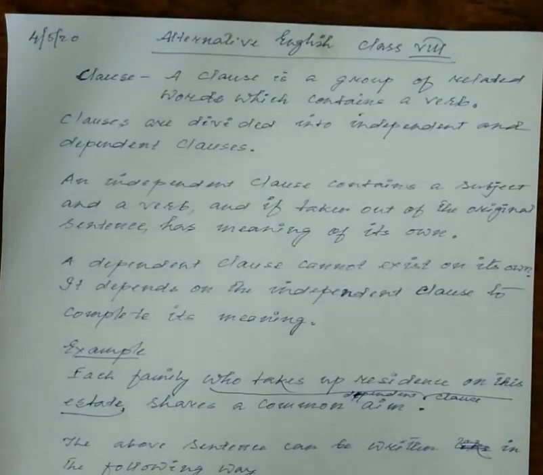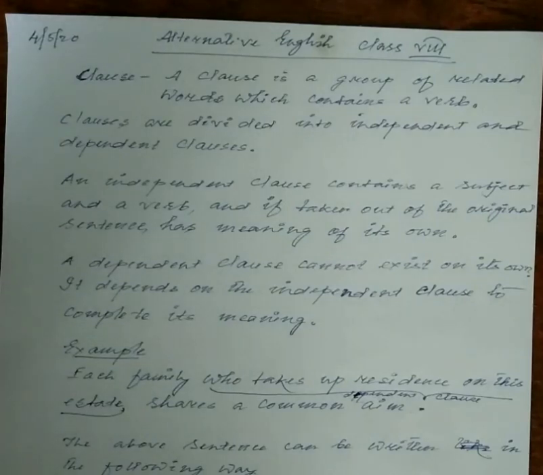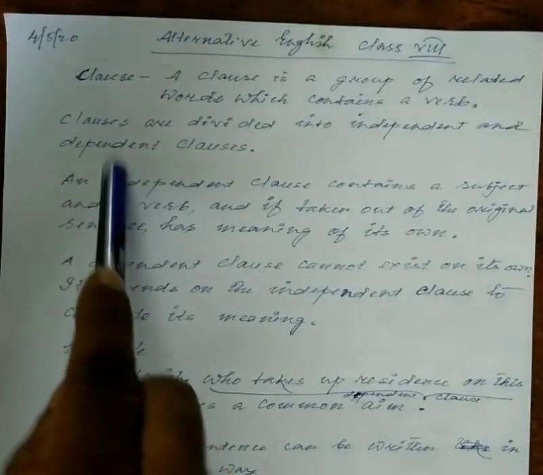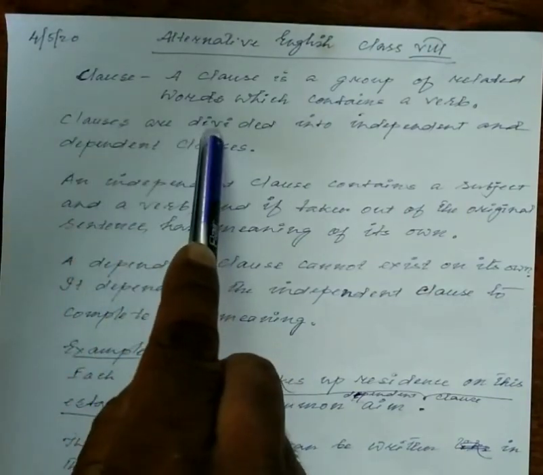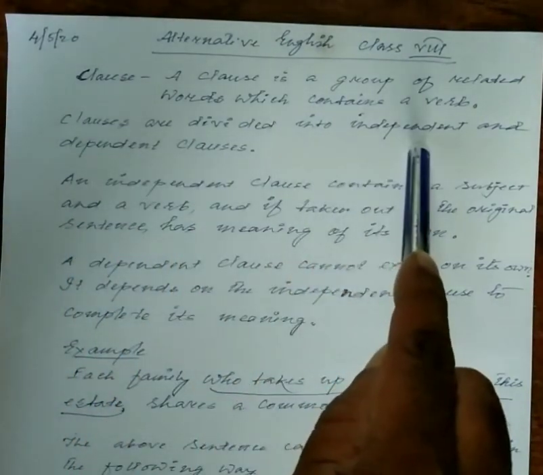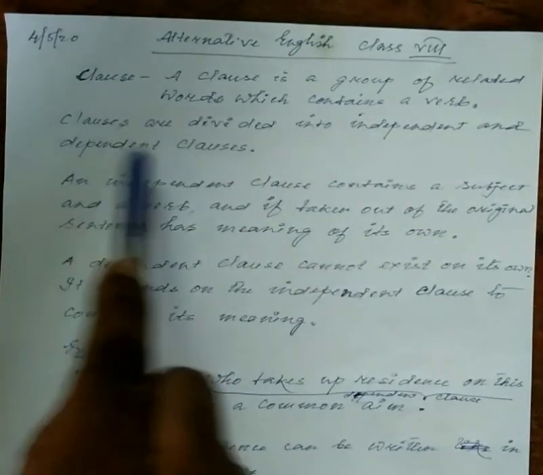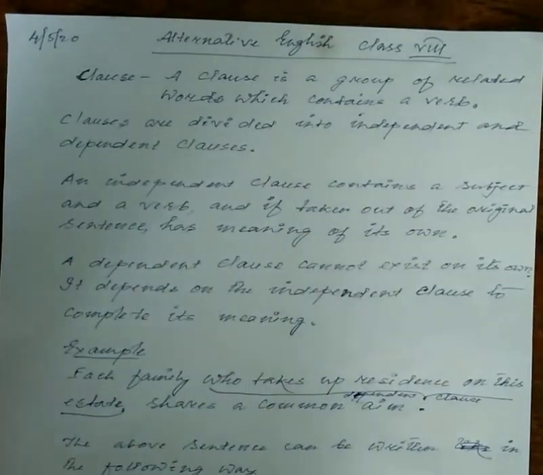Without a verb, no clause can be there without a verb. So a clause is what? A group of related words which contains a verb. Clauses are divided into independent and dependent clauses. There are two types of clauses. One is the dependent clause, the other is the independent clause.